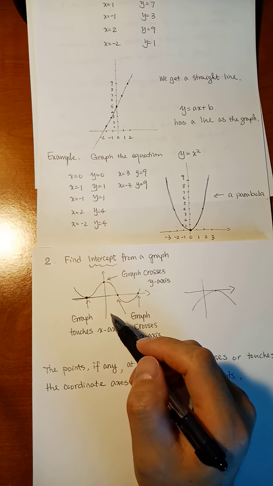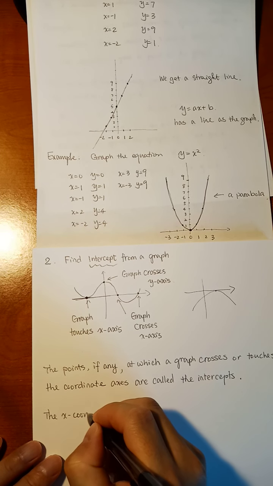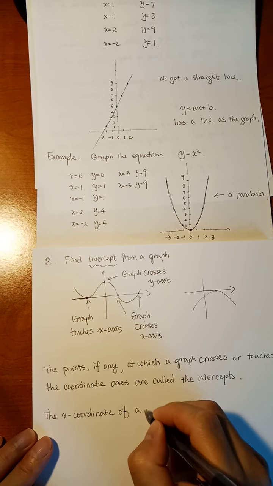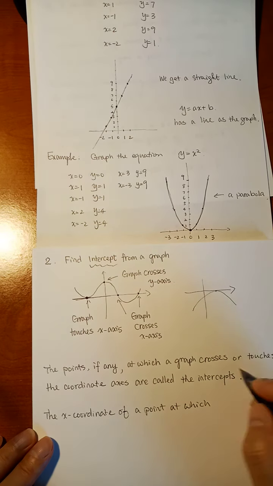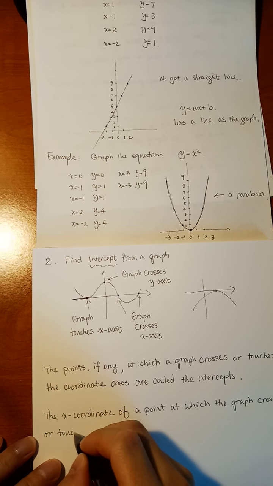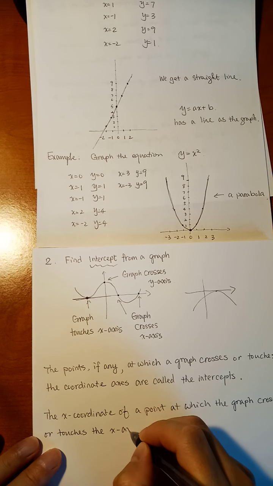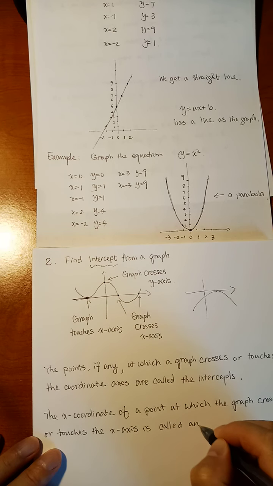And the x-coordinate of a point at which the graph crosses or touches the x-axis is called an x-intercept.